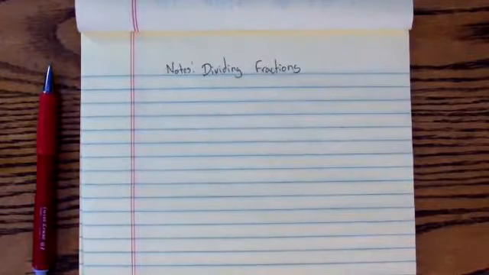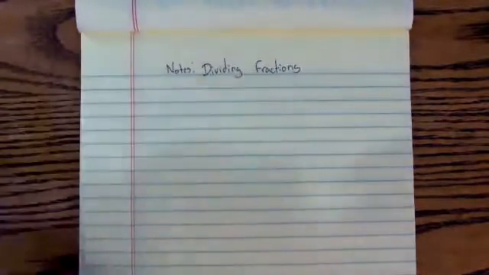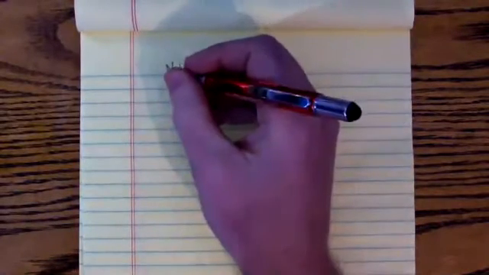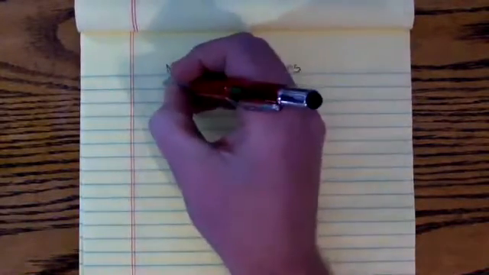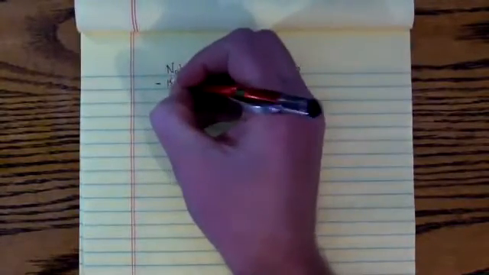All right, we're going to look at dividing fractions here. And with dividing fractions, we do some pretty simple stuff here. One of the biggest things is when we divide fractions, we got to remember certain steps. We got to remember three things.